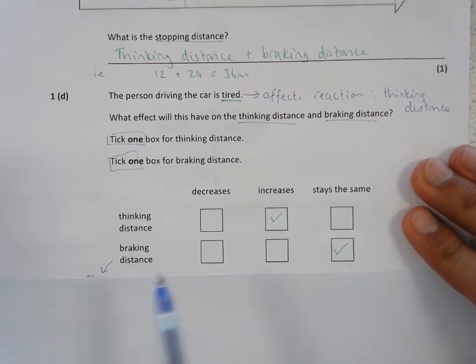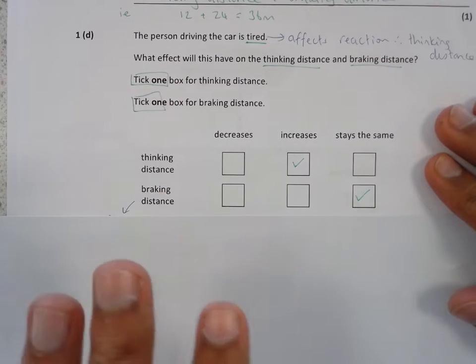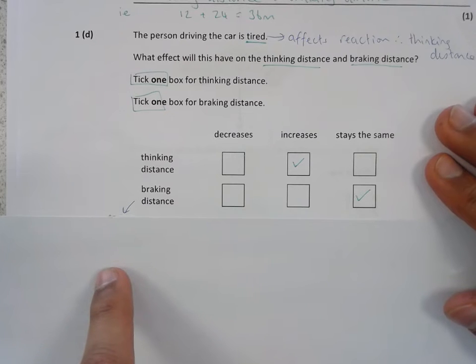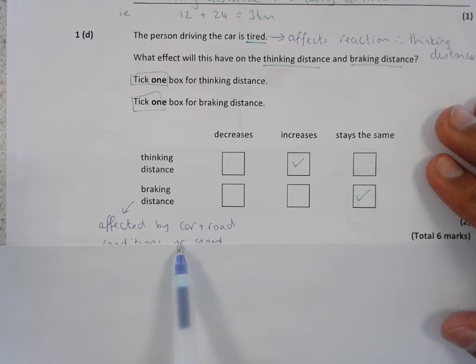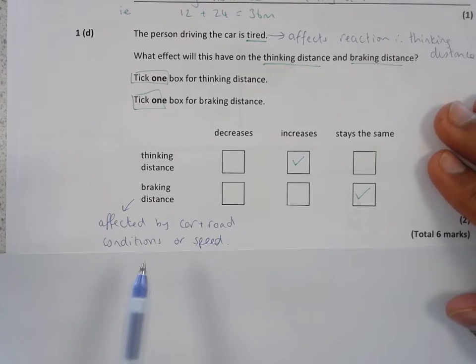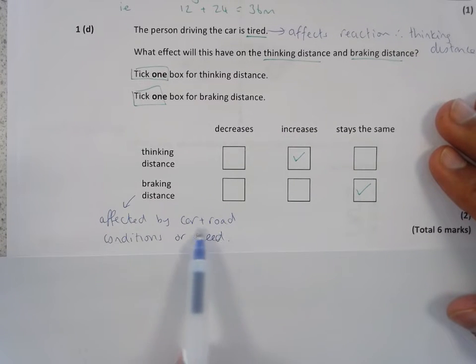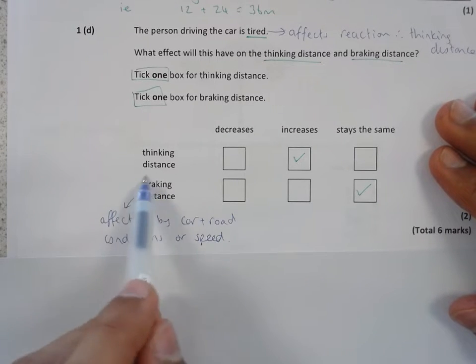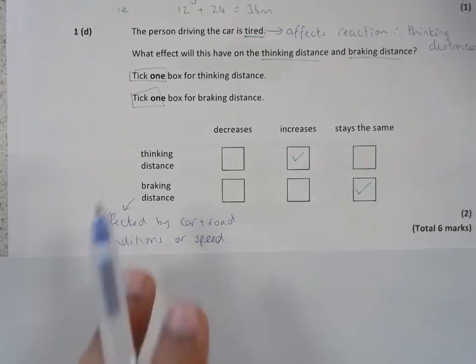So what kind of things would affect the braking distance? Well, when you hit your brakes, there's a certain distance you will travel. That distance will be higher if the car and road conditions are different. So if your tires are very old and worn out, that could increase your braking distance. If it's icy, that could increase your braking distance. If it's wet on the road, that can increase your braking distance. And finally, if you're traveling at a higher speed, that will affect braking distance. But braking distance is not affected by tiredness, only thinking distances.